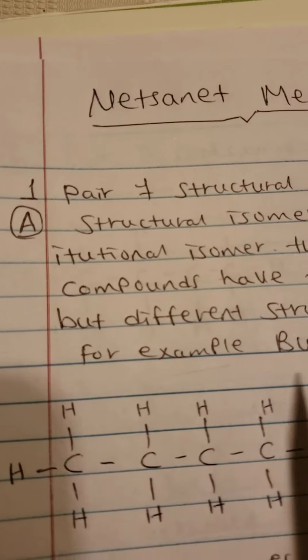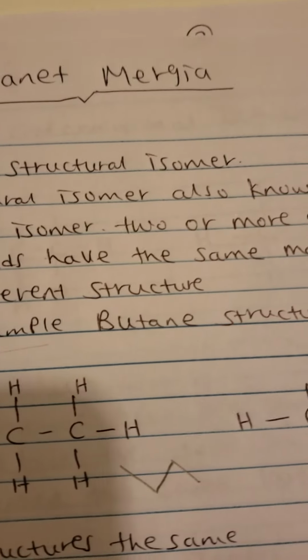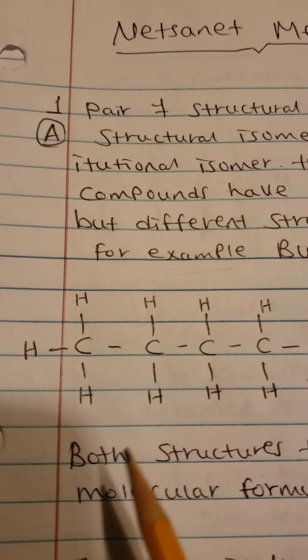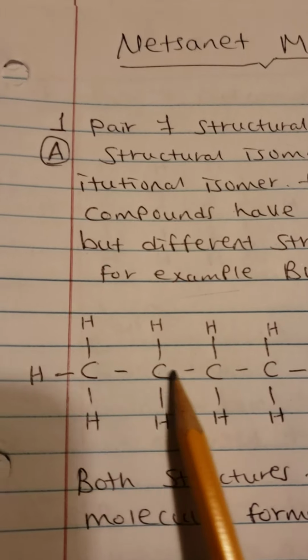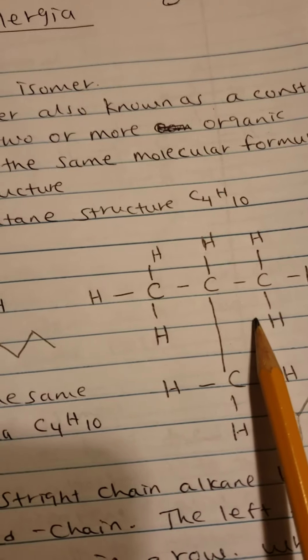For example, butane has the formula C4H10. Here is its structure using condensed structural formulas, and here is the same thing in condensed structures.